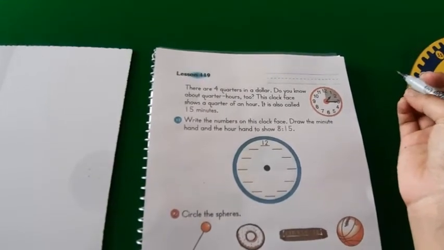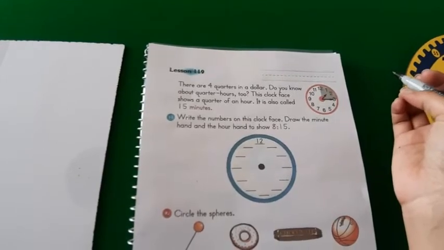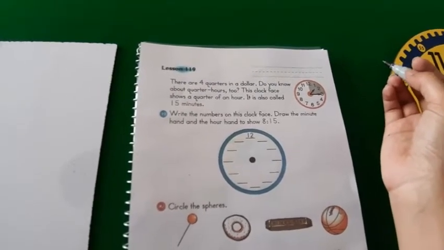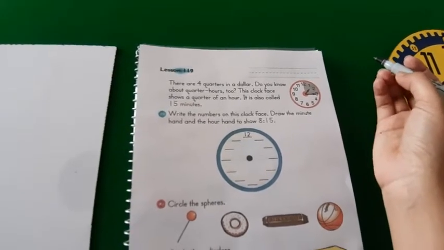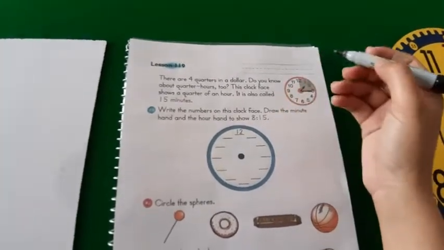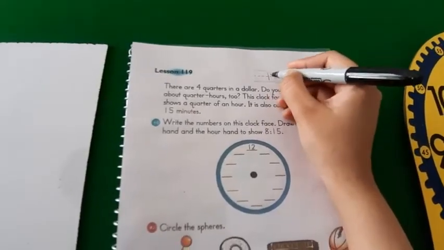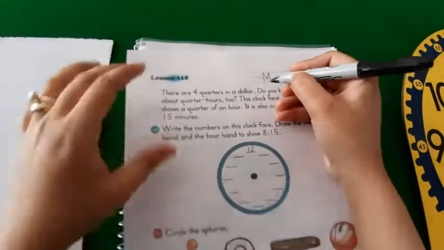Let's take out your maths books now. And from our maths books, we're going to do lesson 119 today, which is on page number 77. Let's pick up your pencils now. I'm going to use this so that it's more clear for you guys to see, okay? I'm going to write my name here, Mariam.